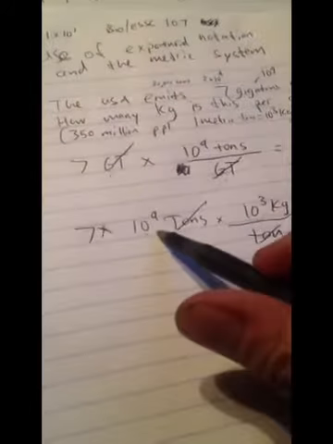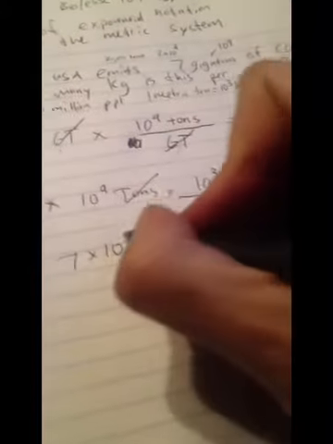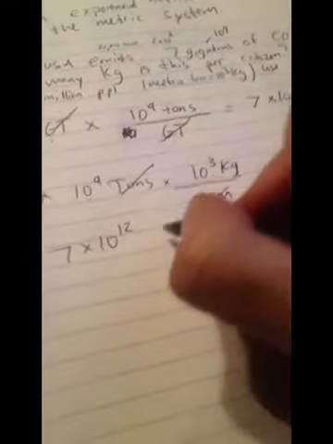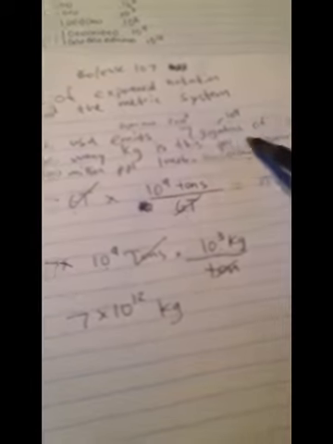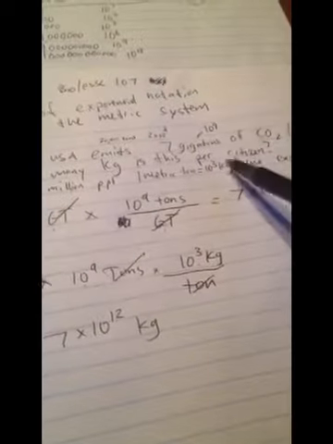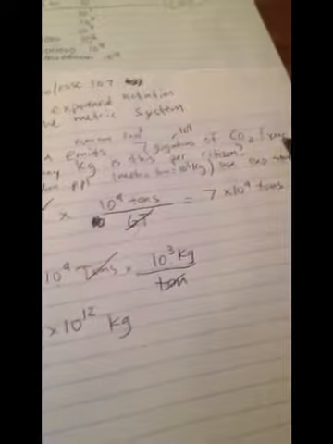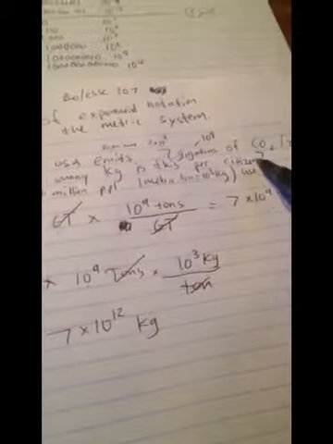Now, what we do is we add those exponents when we're multiplying them. So it'll be 7 times 10 to the 9 plus 3, which is 10 to the 12th. And this is kilograms. So now we know we had 7 gigatons of CO2 per year. Now we converted that gigatons into kilograms of CO2 per year. Now we want how many kilograms this is per citizen.